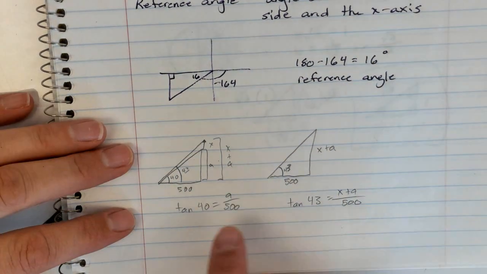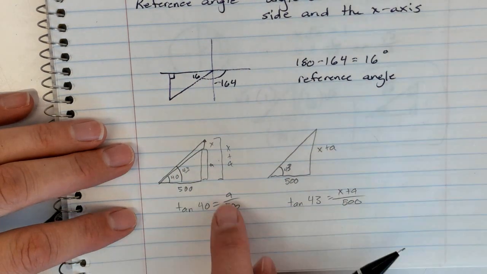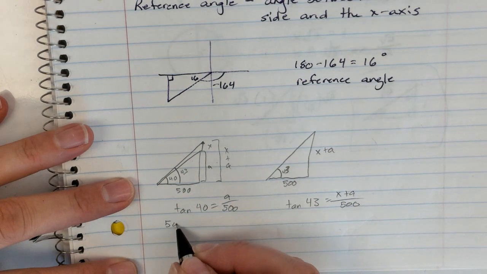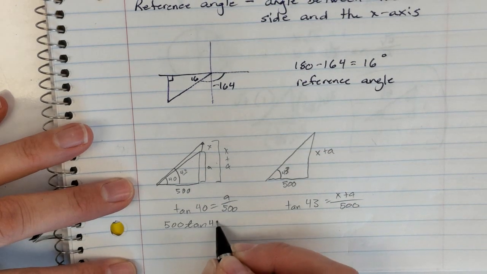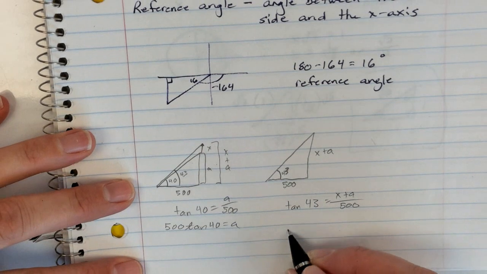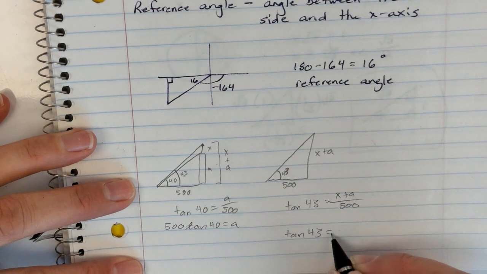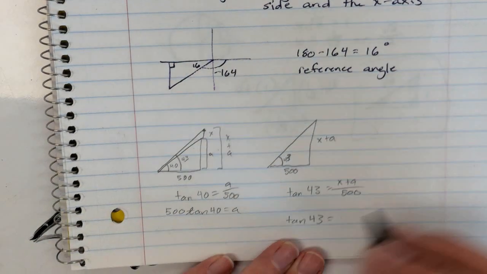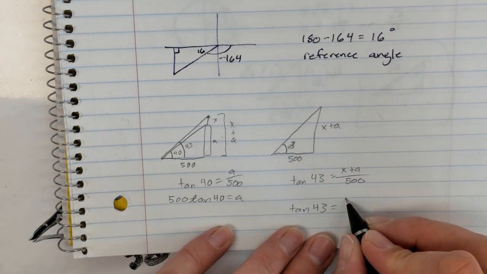Then I can solve easily for A here. We want to find X, so I'm going to solve for A first. I've got 500 tangent of 40 as my A value. I'm going to plug that in and leave it as exact. I could plug it into a calculator and get an approximation, but I want my answer to be as exact as possible.